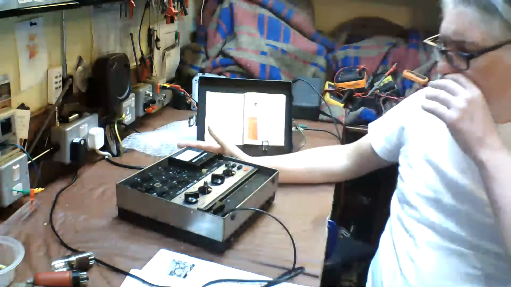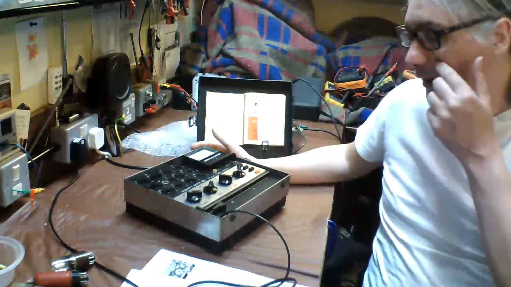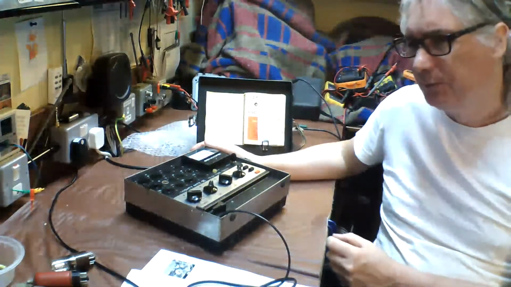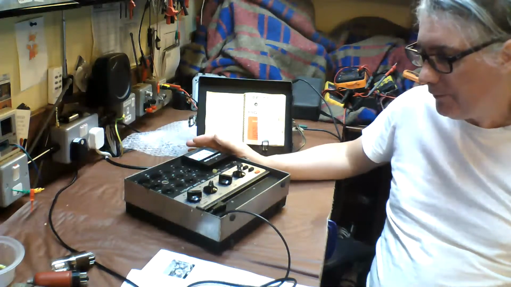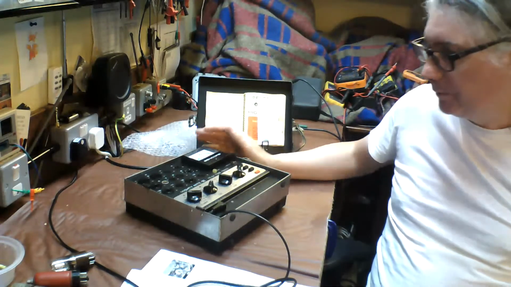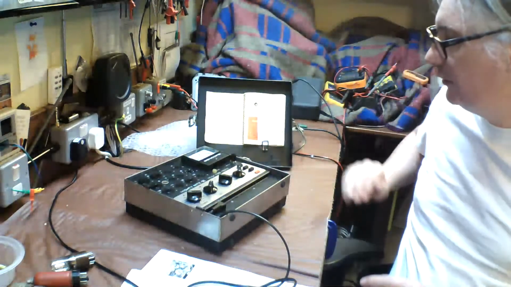So yeah, I bought this valve tester because it was just another gadget, and you know, I got that itch and I needed to buy some more test gear. So that's the reason that I bought it. So we're going to have to test these valves now.